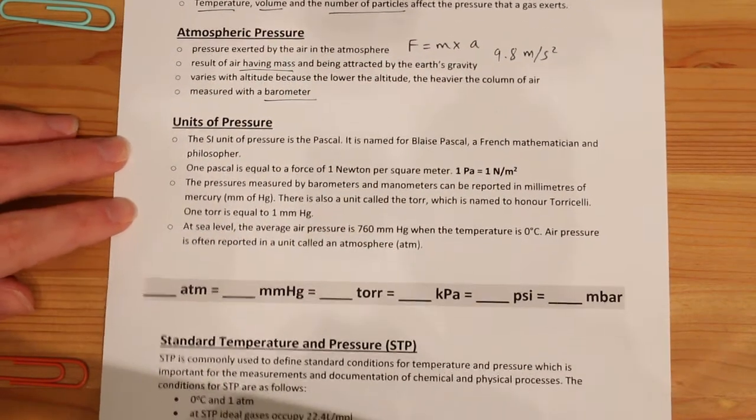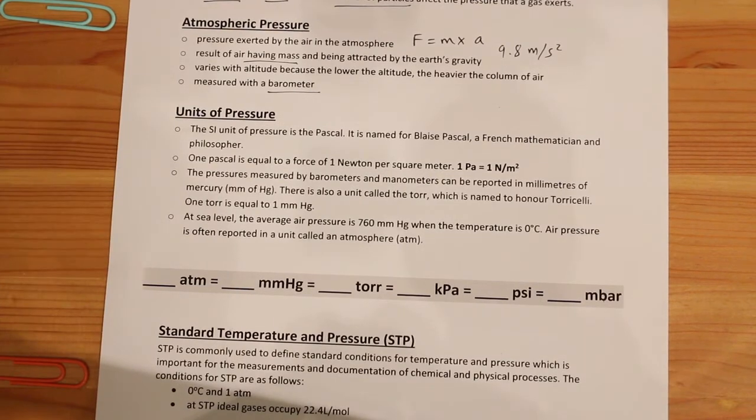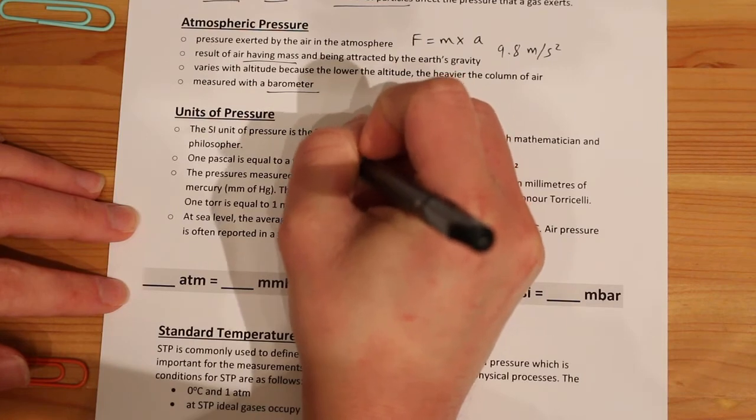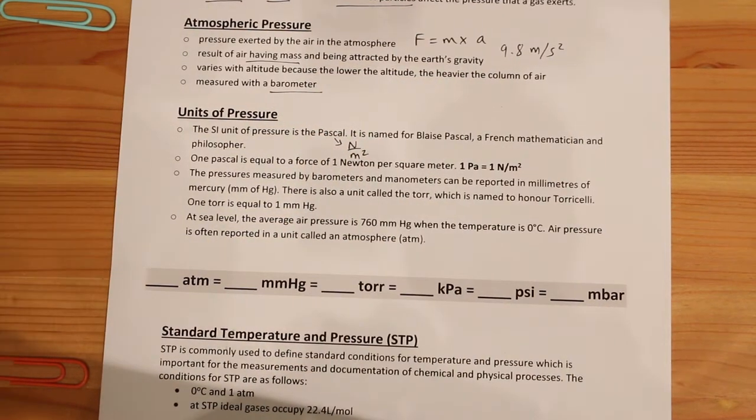Okay, so now we're just going to quickly talk about some units of pressure before we start doing some really quick calculations, which is the meat and bones of this lesson. The SI unit of pressure is the Pascal. Remember that the Pascal is newtons per square meter. It's named after Blaise Pascal, who was a French mathematician and philosopher. We need to remember that 1 Pascal is equal to 1 Newton per square meter.